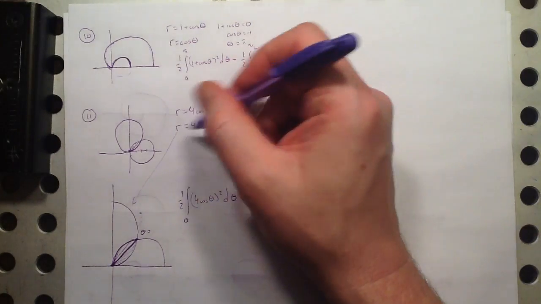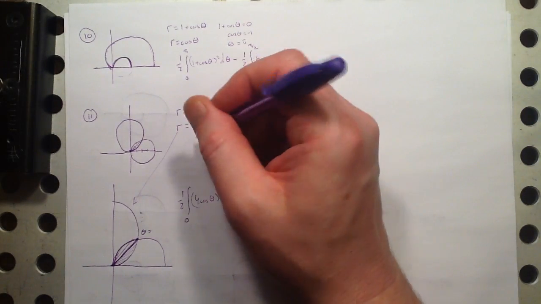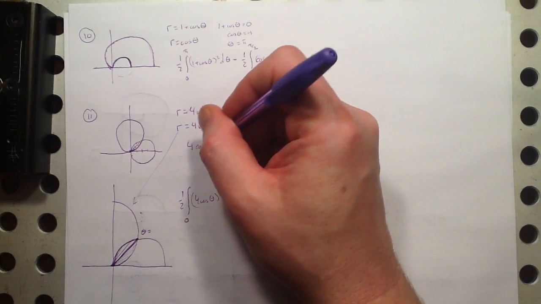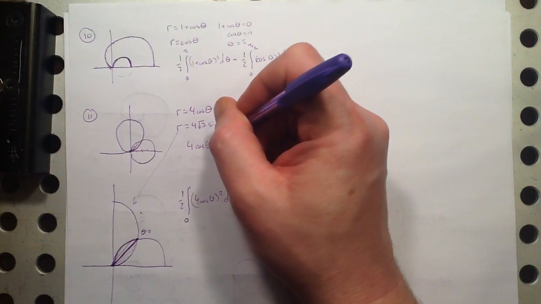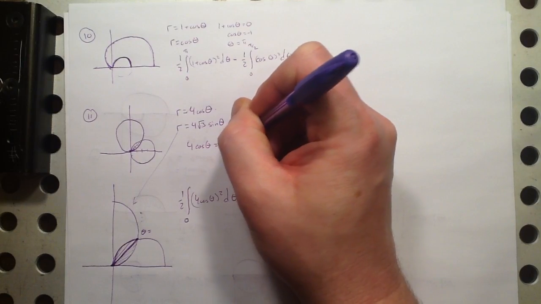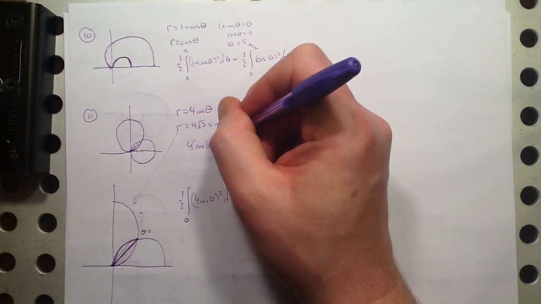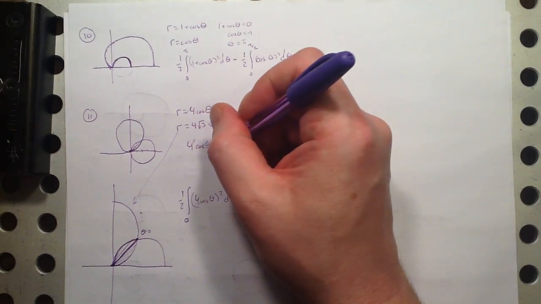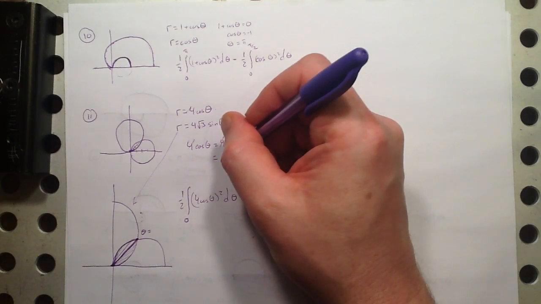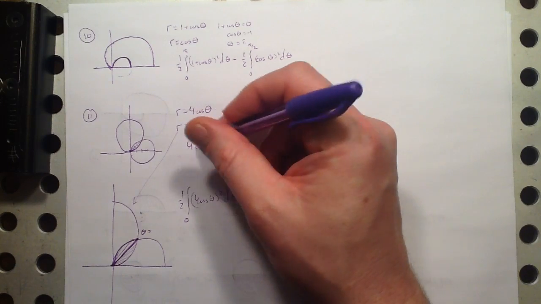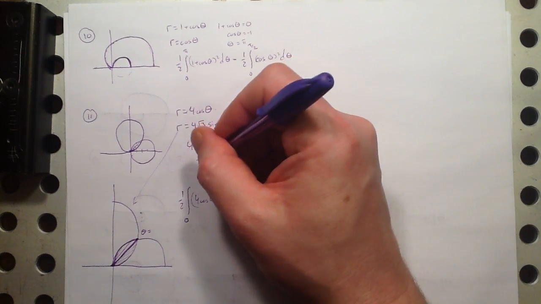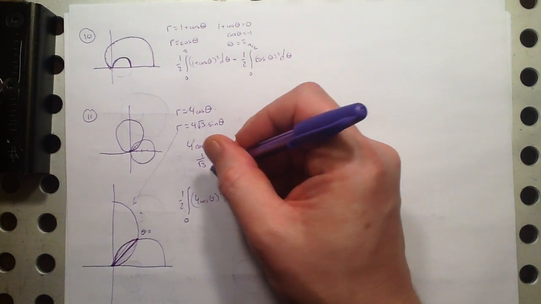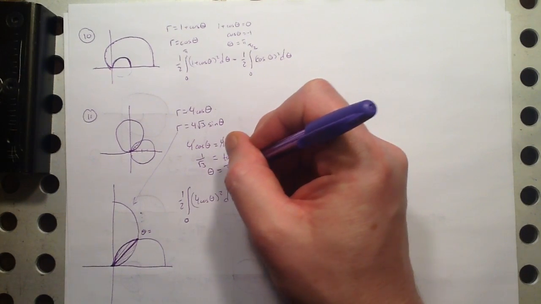So to find the intersection, just like always, I'm going to set them equal to each other. So 4 cosine theta is equal to 4 root 3 sine theta. 4's cancel, and if I divide, that gives me tangent theta is equal to 1 over the square root of 3. And that happens at theta is equal to pi over 6.